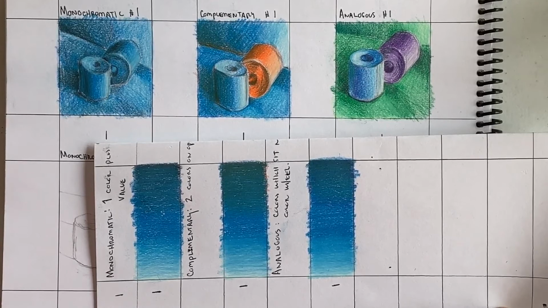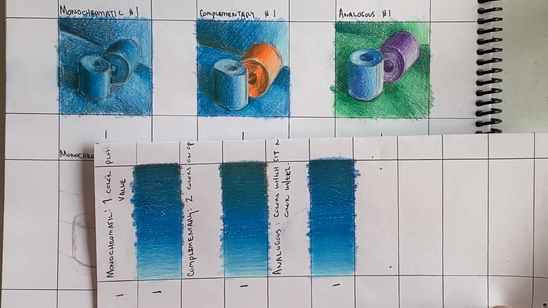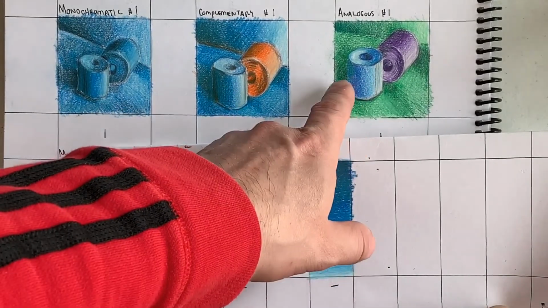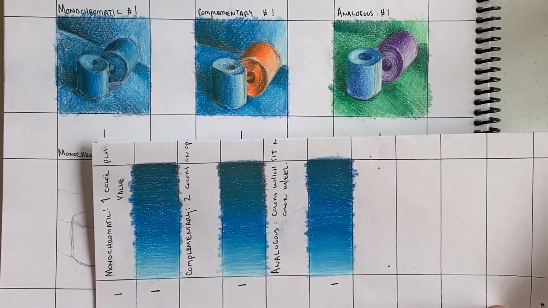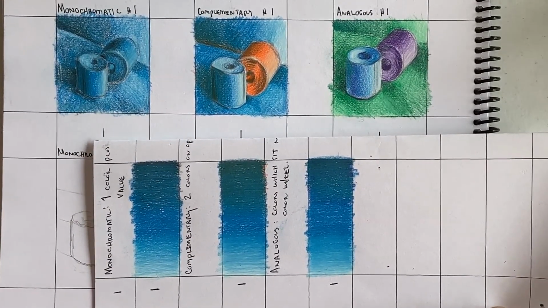Okay, so that's something I really wanted you to pay attention to, because way too often we use black just to darken things, but look what happens when you start to use orange, or when we start to use green and violet. I mean, there's so many other options as well. These aren't just the only three, but these are the three that I wanted to make sure that you understood.